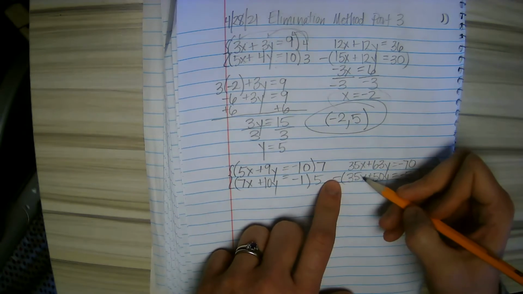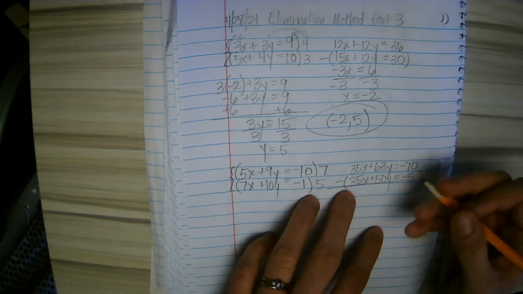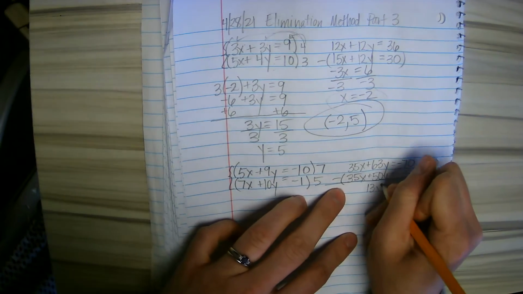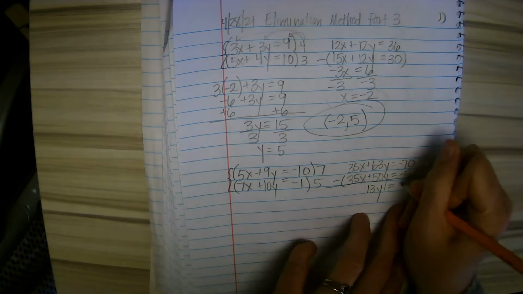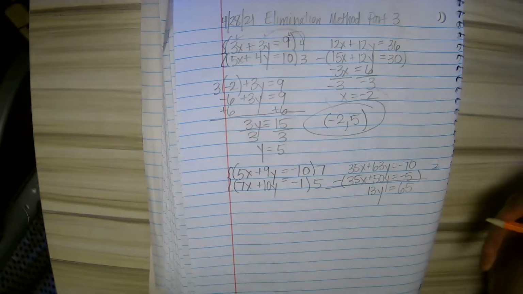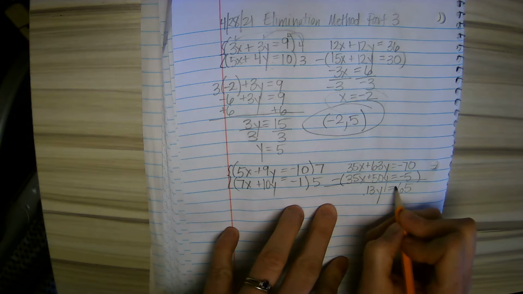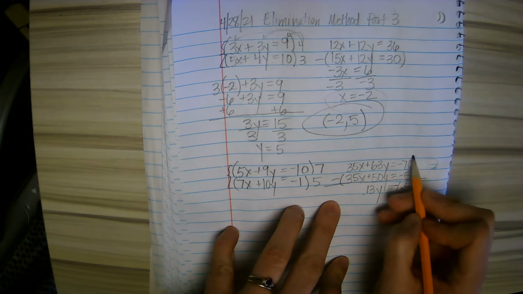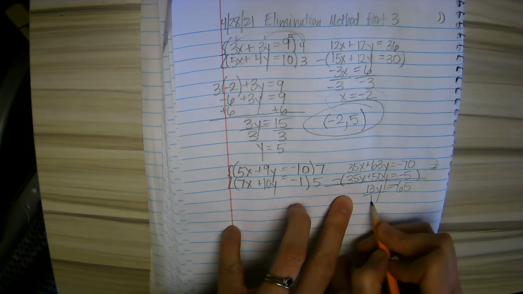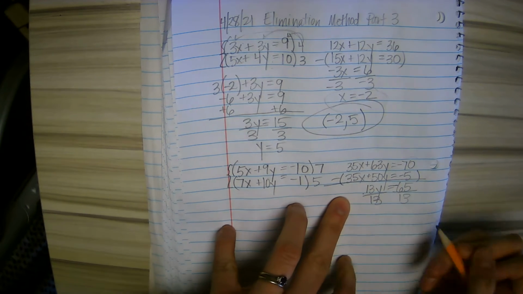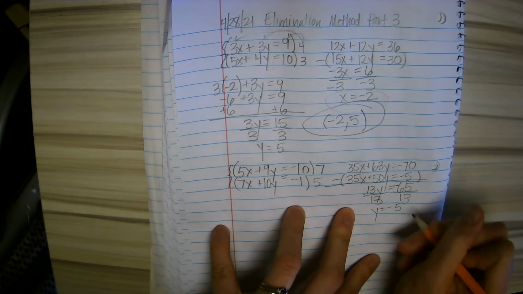So 35 minus 35 is 0. 63, and this is really minus 50, is 13y equals, this is really adding, so we have 65. And I know that 13 goes into 65 5 times. Oh, this is negative though, right? Because this is a bigger negative number. I would divide by 13, and I just said 13 goes into 65 5 times, and it is negative 5.